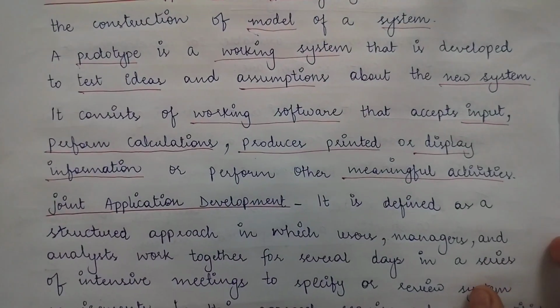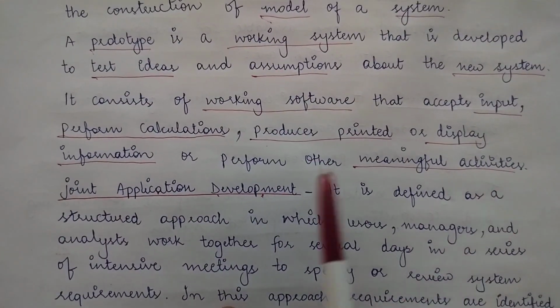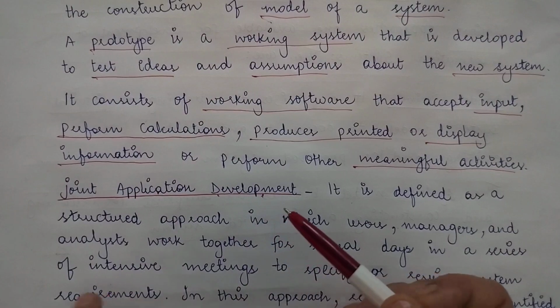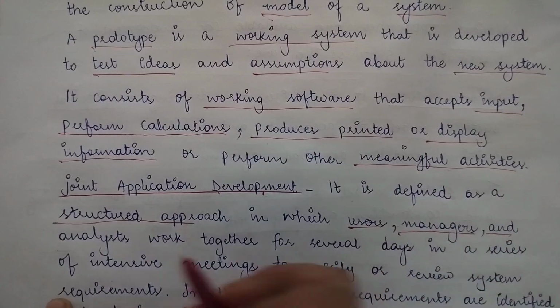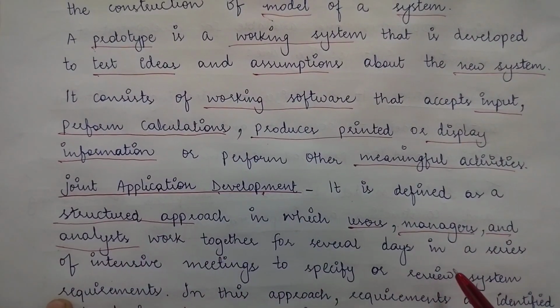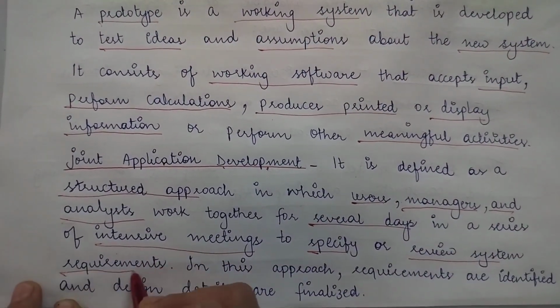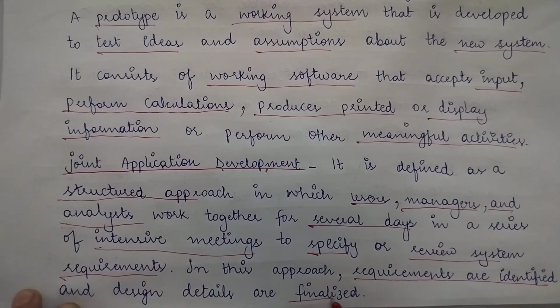Now the third approach is the joint application development approach for developing an information system. In this approach, what do you do? A joint application development approach is defined as a structured approach in which users, managers and analysts work together for several days in a series of intensive meetings to specify or review system requirements. In this approach, requirements are identified and design details are finalized.